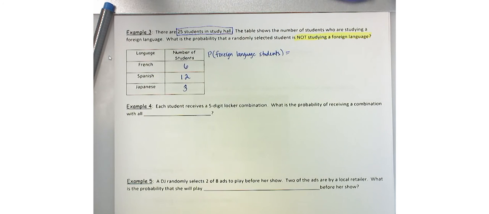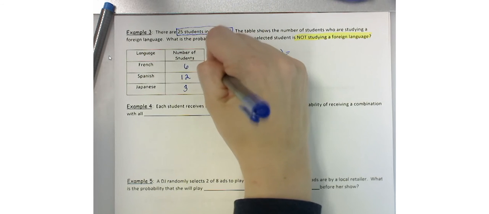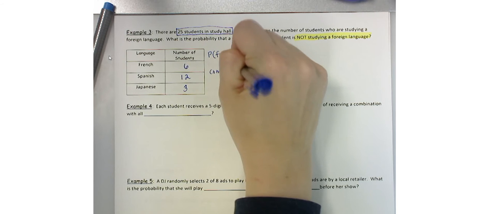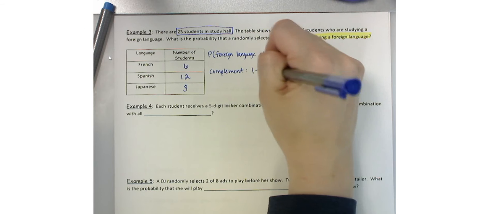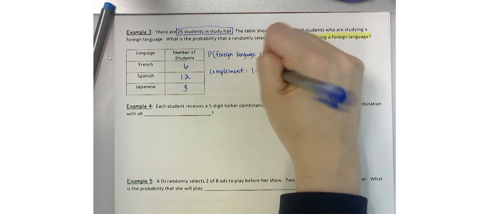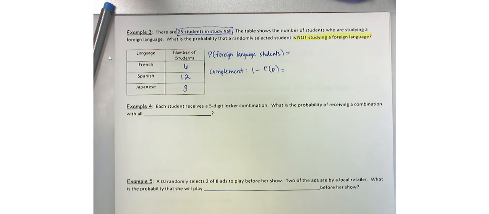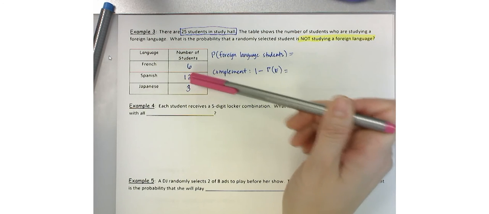Okay, so to find the foreign language students, I can just count these up. 12 and 3 is 15. What's 15 and 6? 21, right? So 21 out of 25 total students are foreign language takers. So when I do 1 minus 21 over 25, I know you guys are already thinking about this, right? How many more do I have left over?